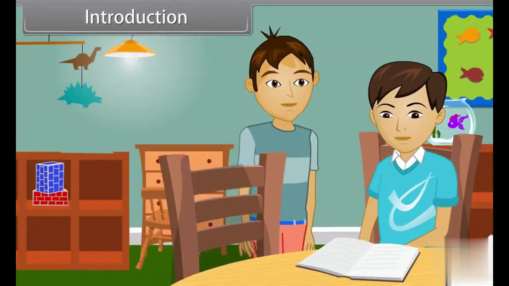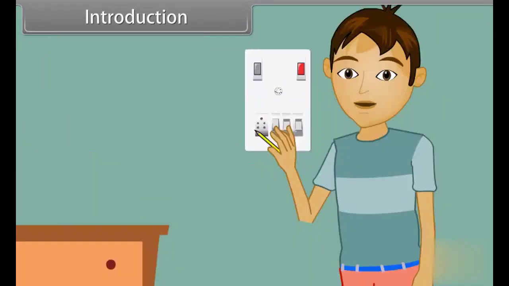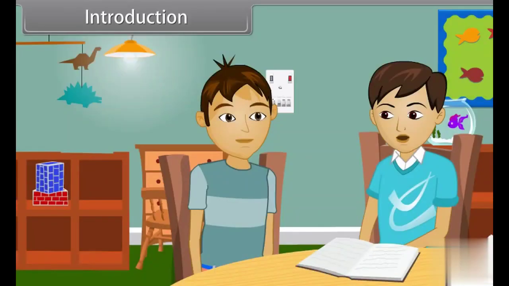Ajay, what are you reading? I'm reading my chemistry textbook. Arjun, don't put that pencil into the switch. You will get an electric shock. Electric shock? But why? A pencil is made up of wood and graphite, and both are non-conductors of electricity. Arjun, you must know that graphite is a non-metal, but it is a good conductor of electricity.